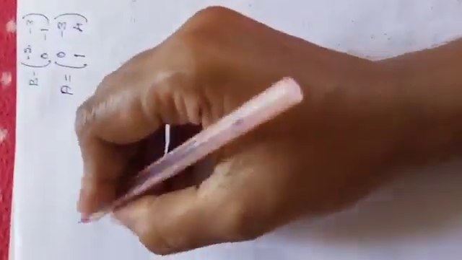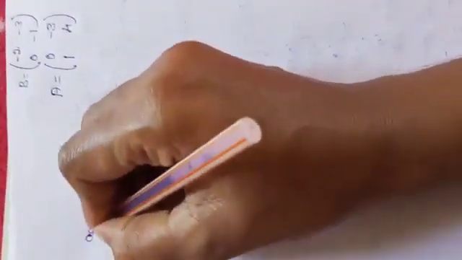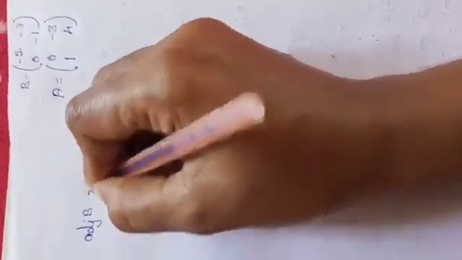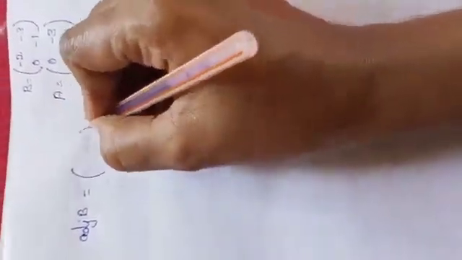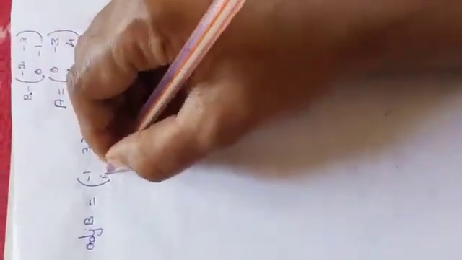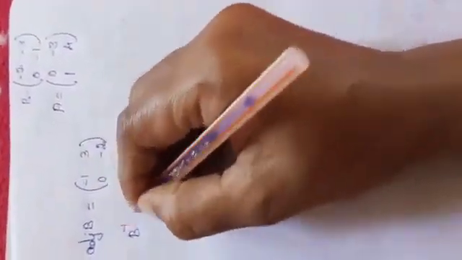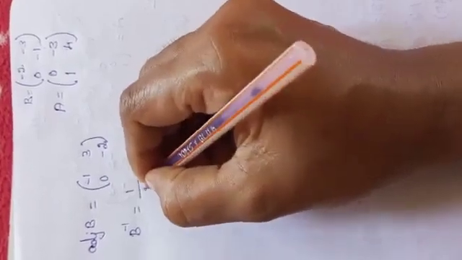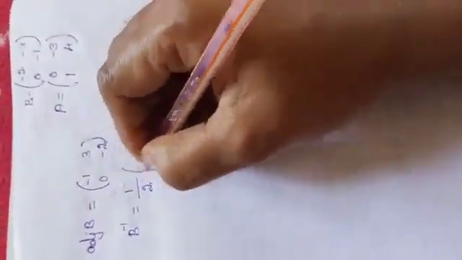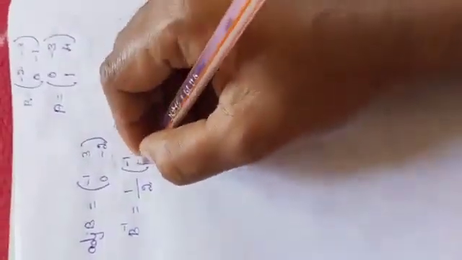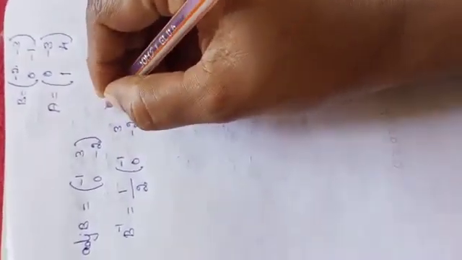Okay, now listen. Determinant B, we got it. Adj B, we need to find. Adj B is equal to, since it is a 2 by 2 matrix, directly we can write; see the value of B, exchange the main diagonal: minus 1, minus 2. Now change the sign: minus 3 means plus 3; 0, plus 0 and minus 0 are the same, so we can leave it. Now B inverse is equal to 1 by determinant B, we got it, 2, into adj B: minus 1, 3, 0, minus 2.